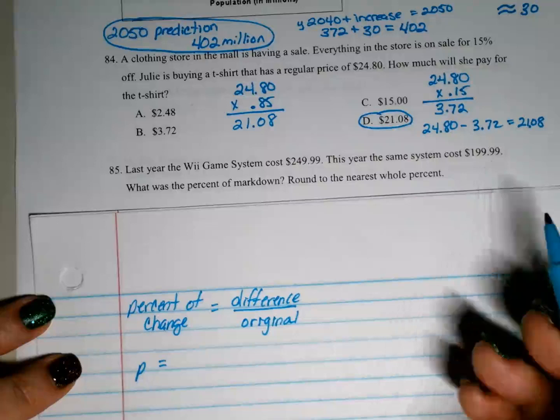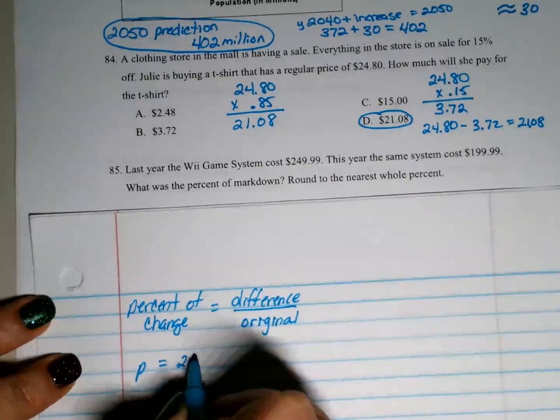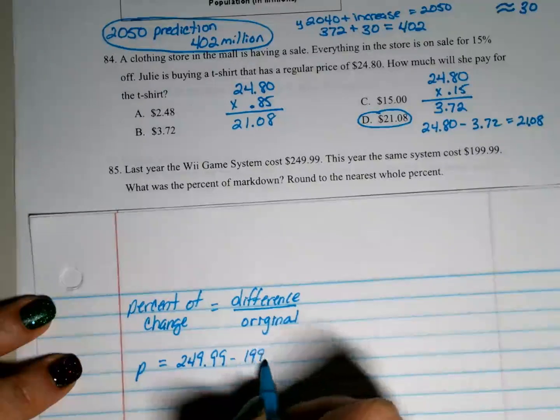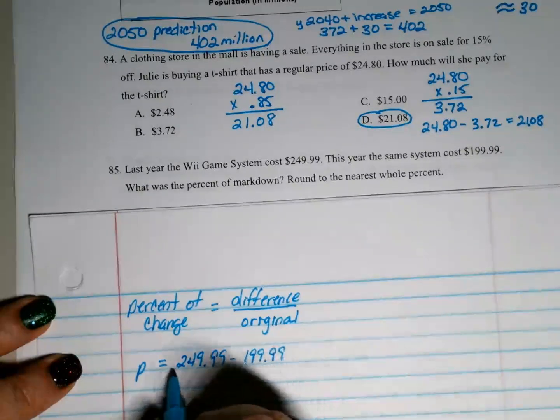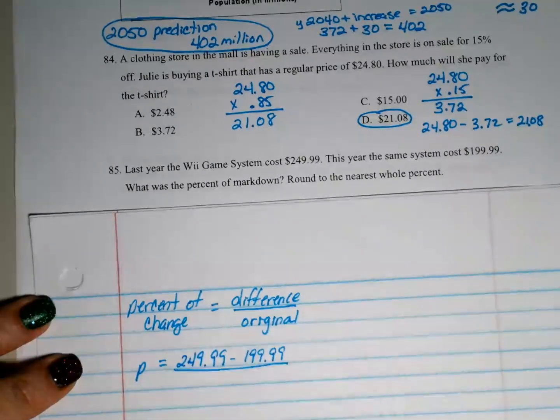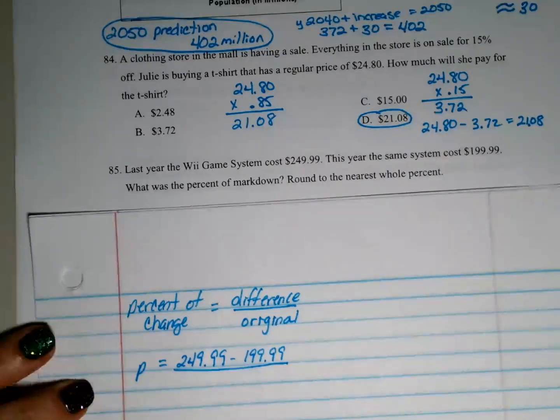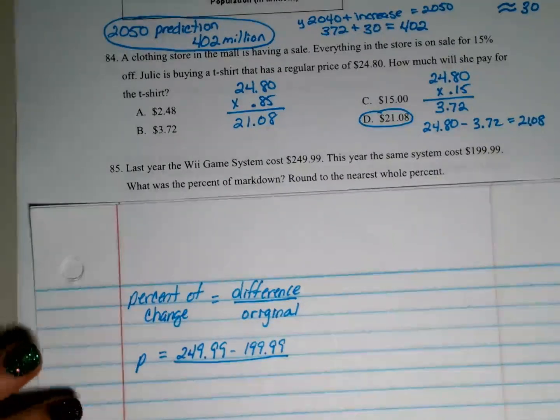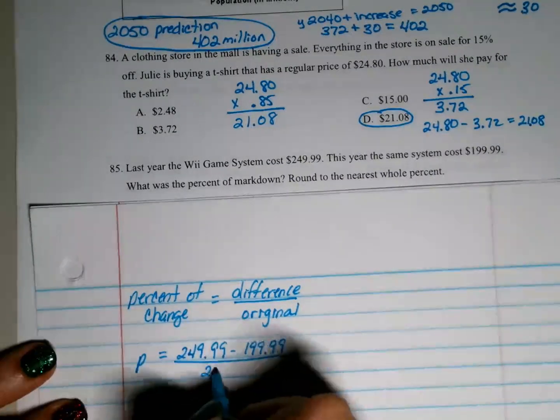That's the difference in price. So I have to take the $249.99 and subtract the $199.99. And then I'm going to divide that by my original price, which was what? It was $249.99.